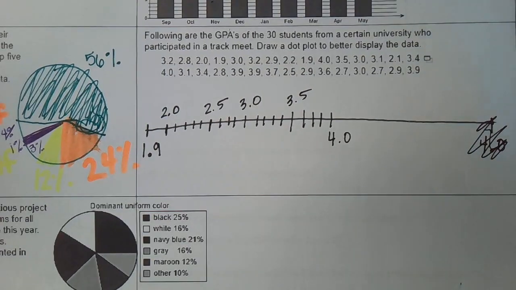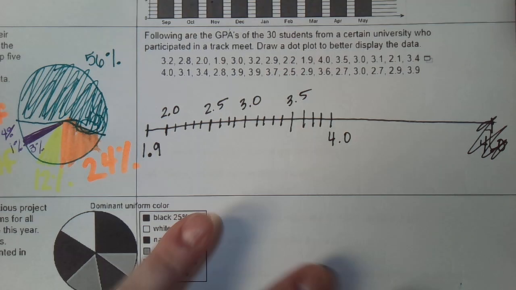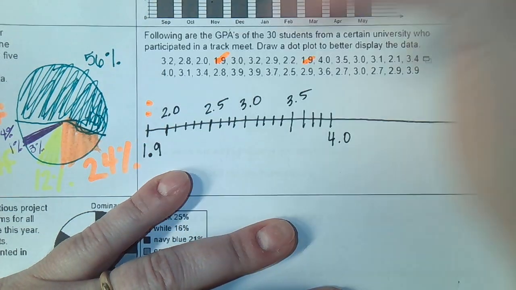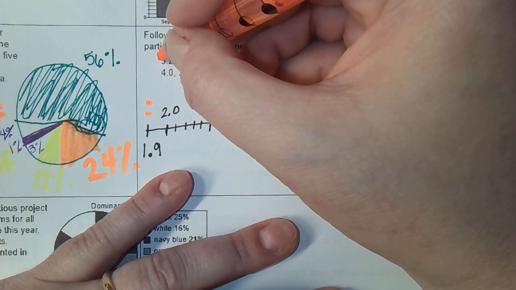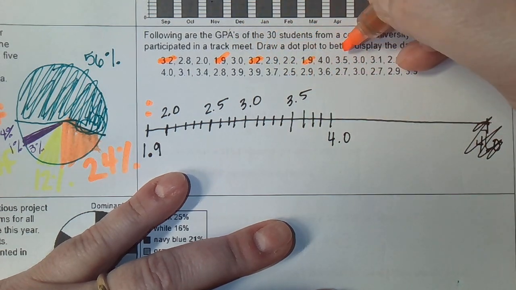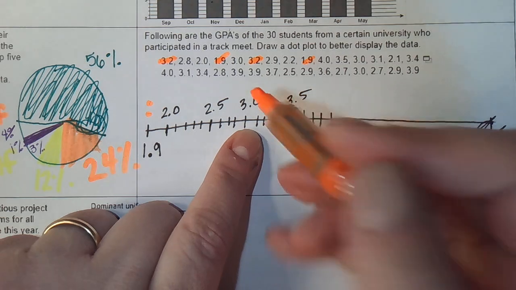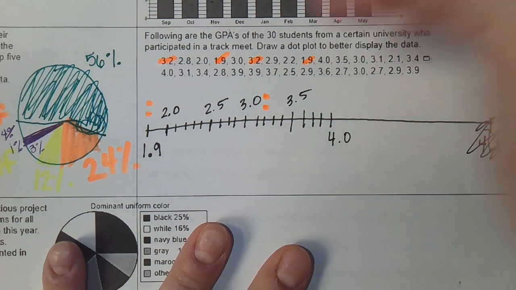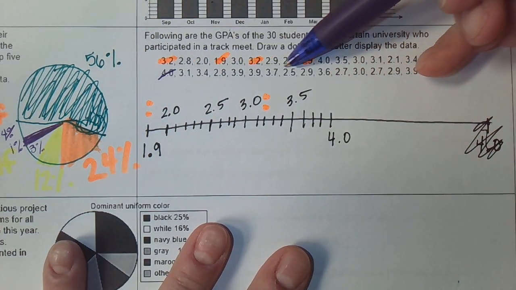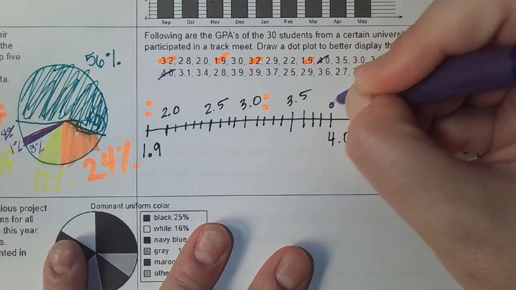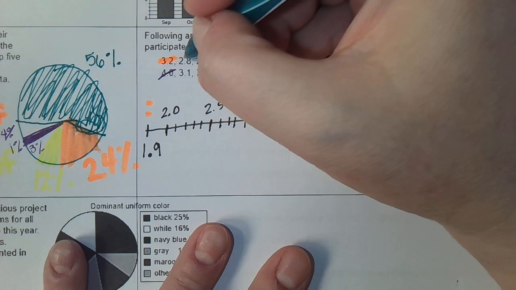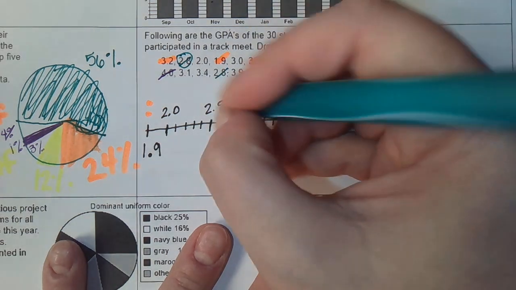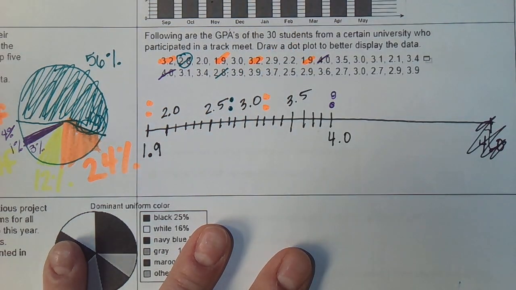Okay. So let's draw. We're gonna have how many 1.9s? 2. Okay, let's keep going. How many 3.2s? It looks like 2. So 3.2 is 2 tick marks to the right. Yeah, let's keep going. How many 4.0s? It looks like 2. Yeah, you get the point. Okay, we'll keep going. How many 2.8s? Looks like 2. So we put that above the 2.8.